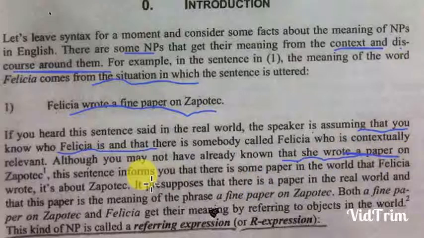This sentence informs you that there is some paper in the world that Felicia wrote. It's about Zapotec. It presupposes that there is a paper in the real world and that this paper is the meaning of the phrase, a fine paper on Zapotec. Both a fine paper on Zapotec and Felicia get their meaning by referring to objects in the world. This kind of expression is called a referring expression, or R-expression.